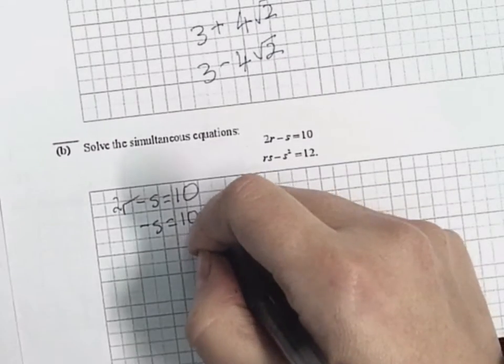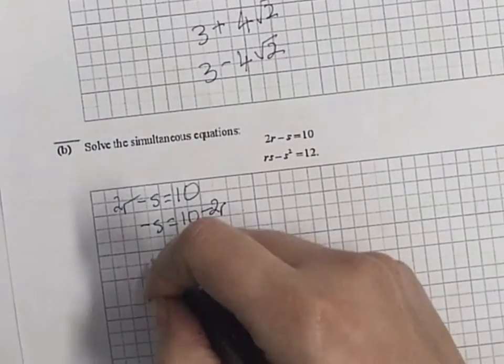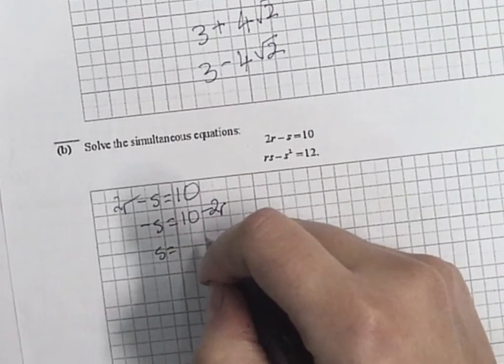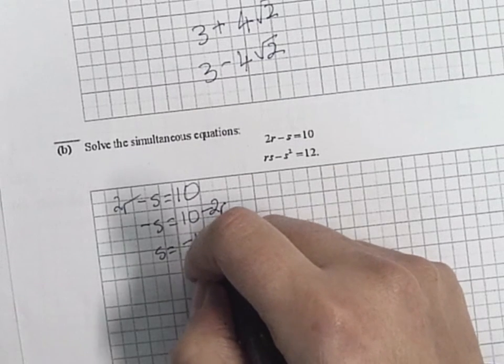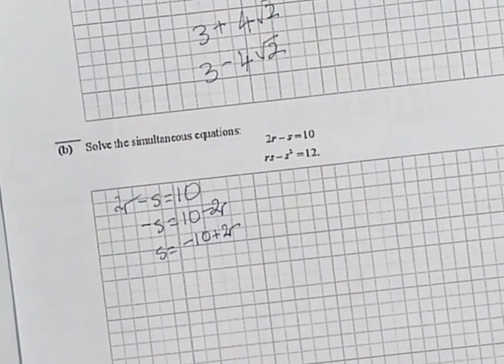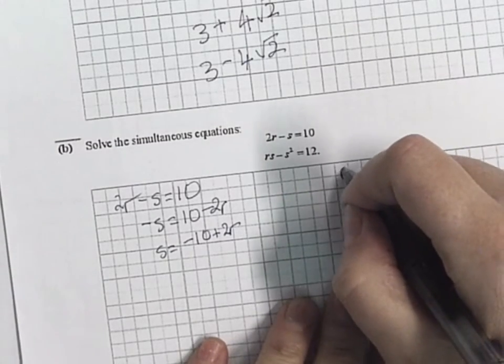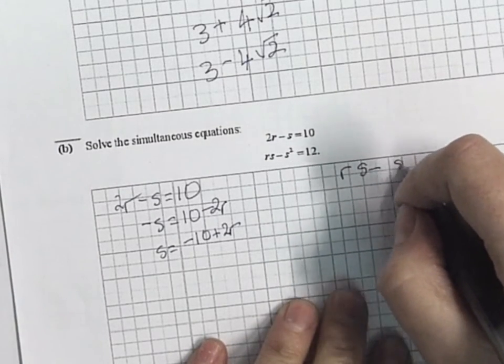When the 2r comes over, it becomes a minus 2r. Now I don't want to know what minus s equals, I want to know what s equals. So s equals, just change all the signs, minus 10 plus 2r. Is that okay? So this is the letters replacing numbers. Yeah, they're replacing, yeah. So when we did this in class, we had x and y, but r and s, s and y, same thing. Okay? Right.